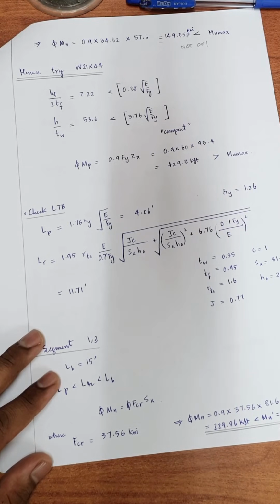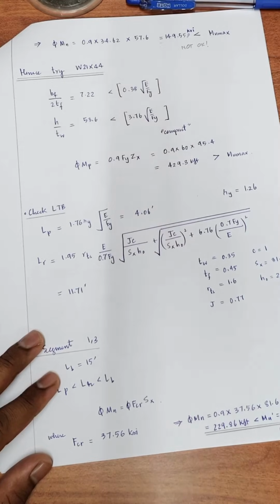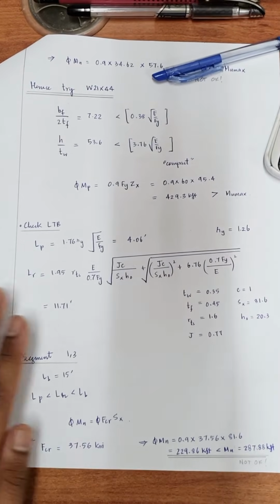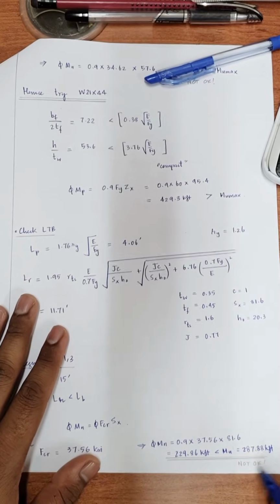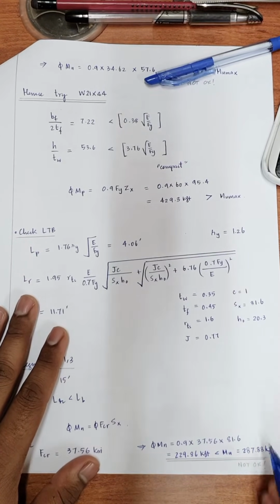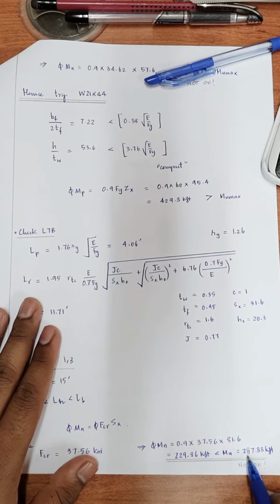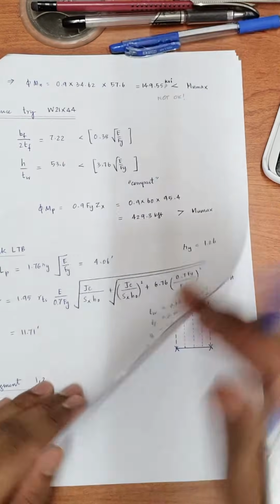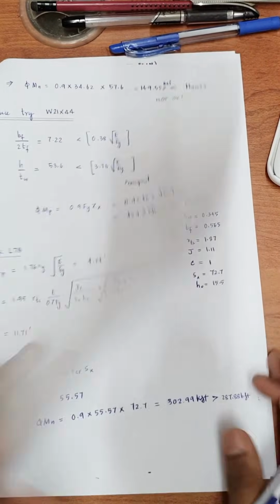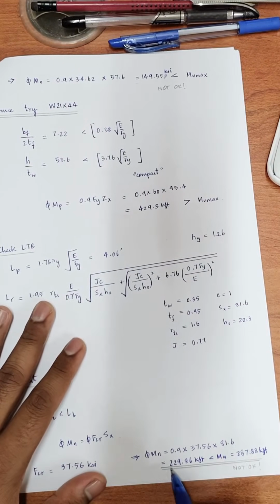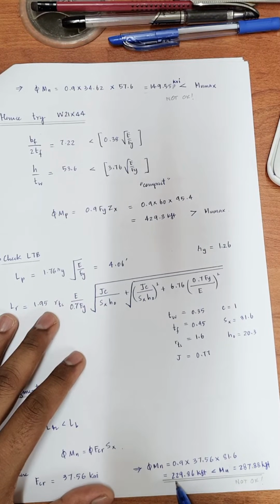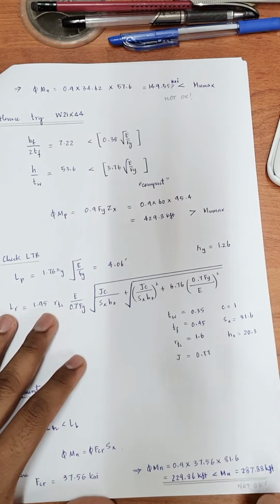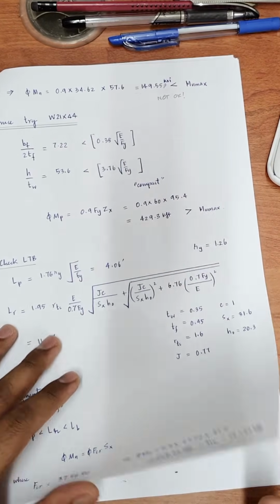So there is a slight correction here, which I will correct in the notes, that Mu is 287.88. It is not Mu dash here, as I just told. Now phi Mn is less than Mu, which means that this section is again not sufficient.